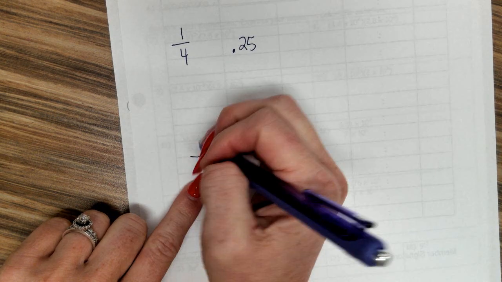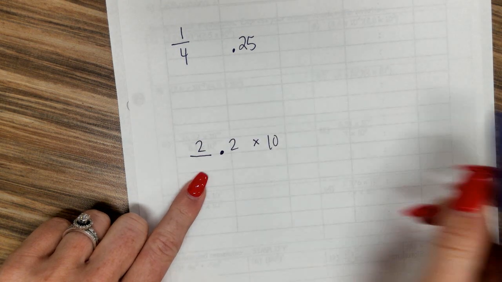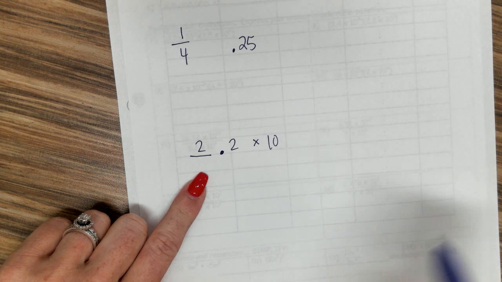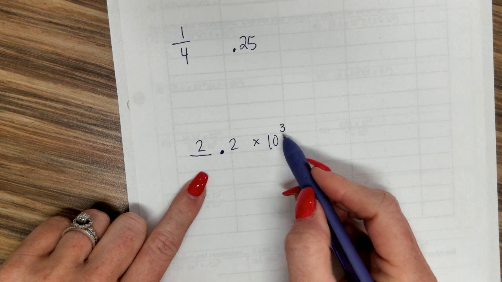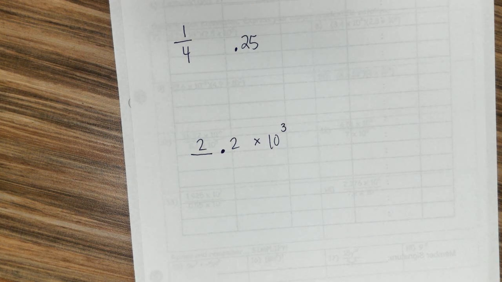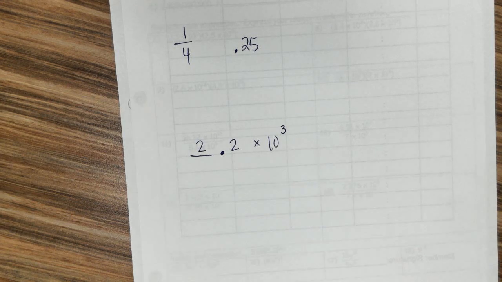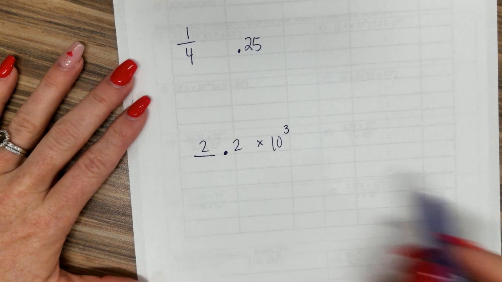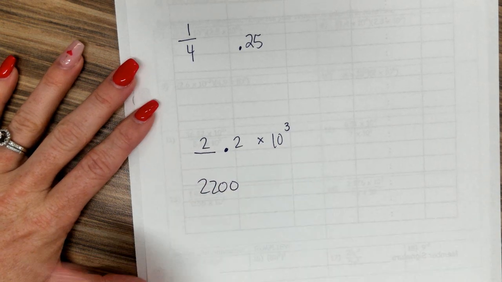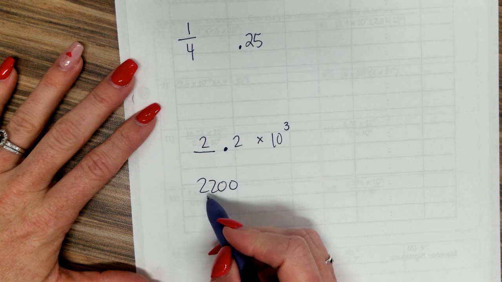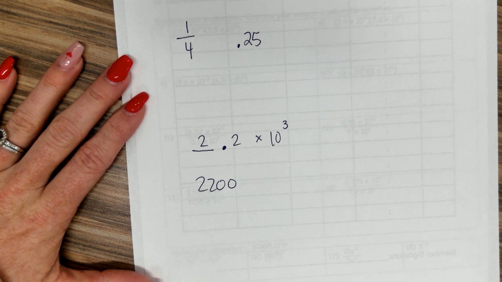Okay, so for example, 2.2, and then you multiply by a power of 10, and the exponent tells you how many places the decimal would move. So if I had an exponent of 3, isn't that 10 times 10 times 10? So how many times would I move the decimal? 3 places to the right, and that's what scientific notation is. So this would have the same value as 2,200, because this decimal moved 1, 2, 3. Make sense? Yes or no?